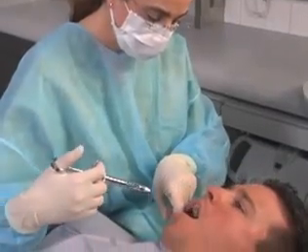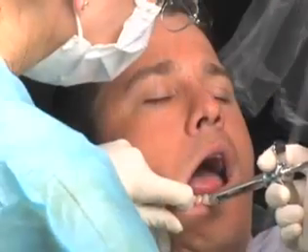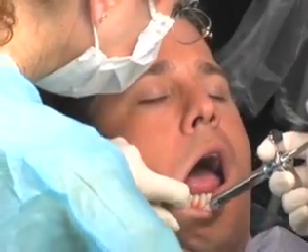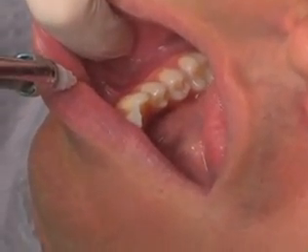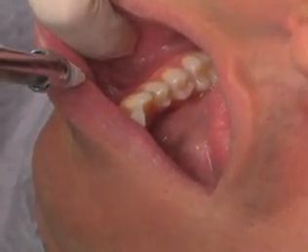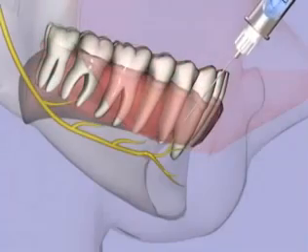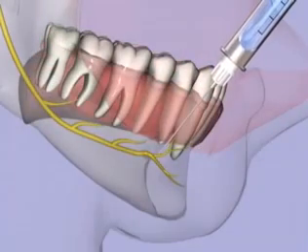For the right or left incisive nerve block, the barrel of the syringe is kept below the patient's line of sight, and the needle inserted into the buccal fold adjacent to the first premolar, and then advanced until the needle tip lies outside the mental foramen.